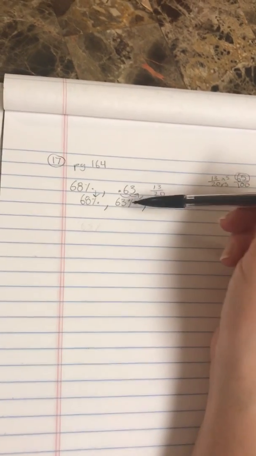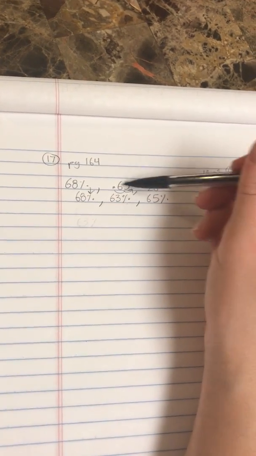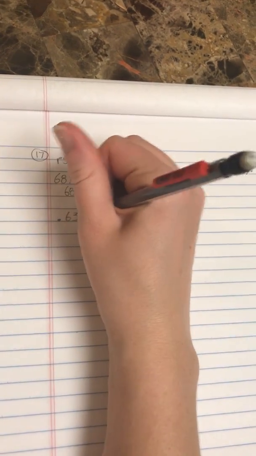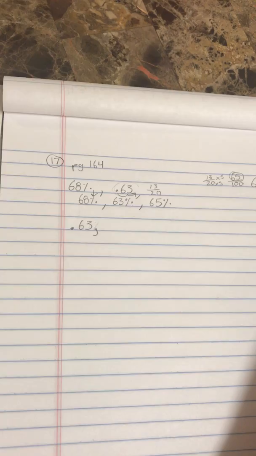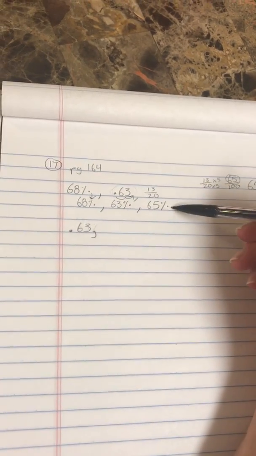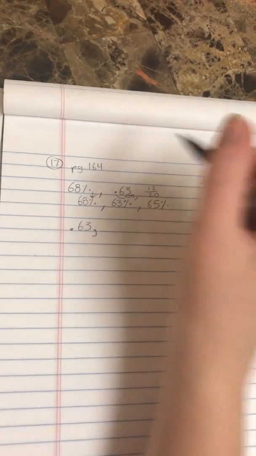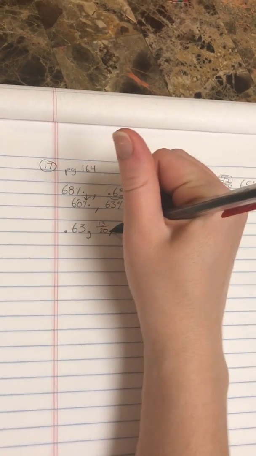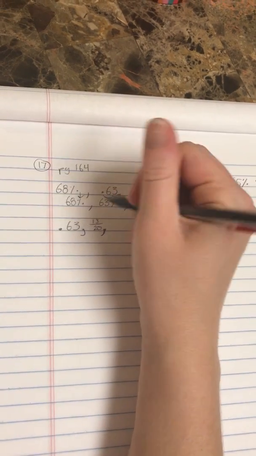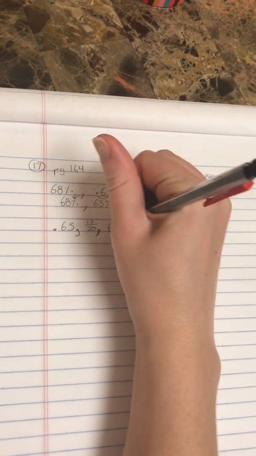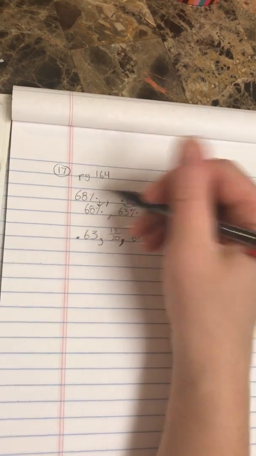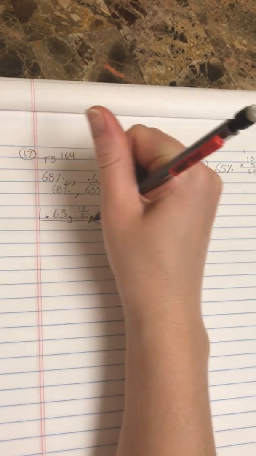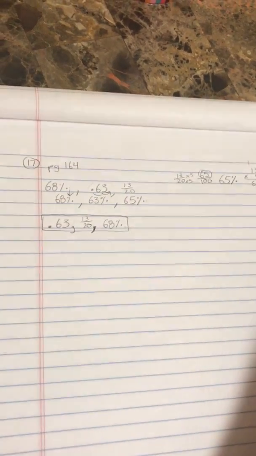But when I rewrite it, I almost messed up, guys. Watch very closely. So 63% is my least, but I'm going to write what the original number is, okay? So my original number was 63 hundredths. So I need to write it like that, okay? 63 hundredths. Next is my 65%, but it was originally my 13 twentieths. So I'm going to write my original number, 13 twentieths. Then my last one was 68%, and my 68% never got changed. It was originally 68%, so I can just leave it just like that, okay? So this right here would be my final answer for number 17.